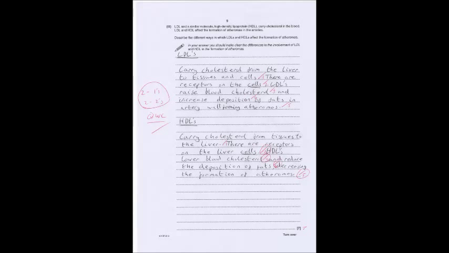LDLs carry cholesterol from the liver to the tissues and cells. There are receptors on the cells. LDLs raise blood cholesterol and increase deposition of fats in artery walls, forming atheromas. HDLs carry cholesterol from tissues to the liver. There are receptors on the liver cells. HDLs lower blood cholesterol and reduce the deposition of fat, decreasing the risk of formation of atheromas.